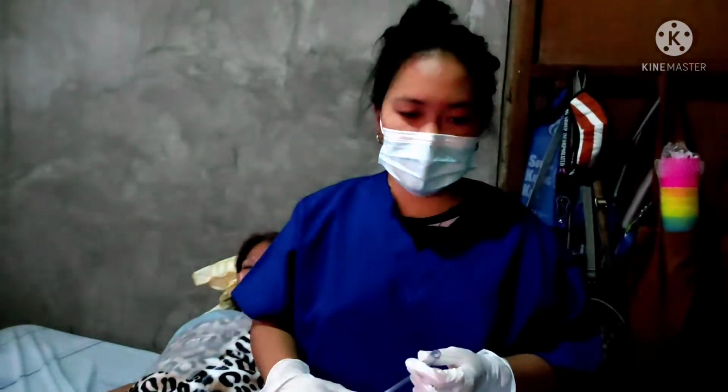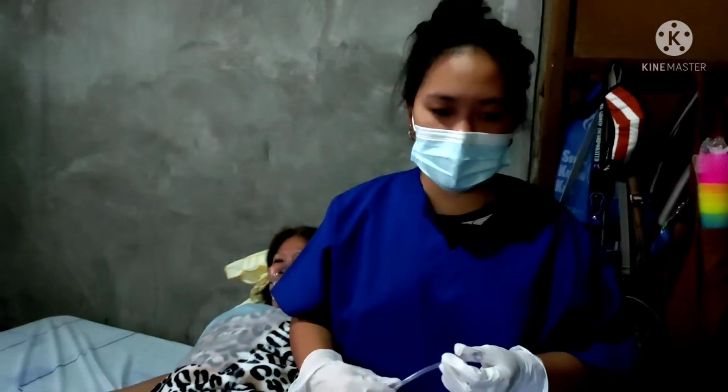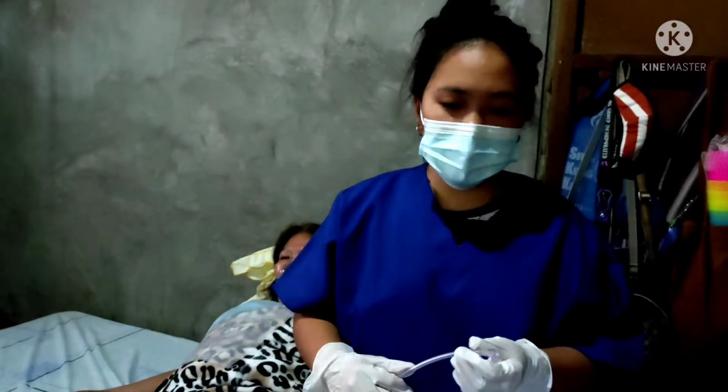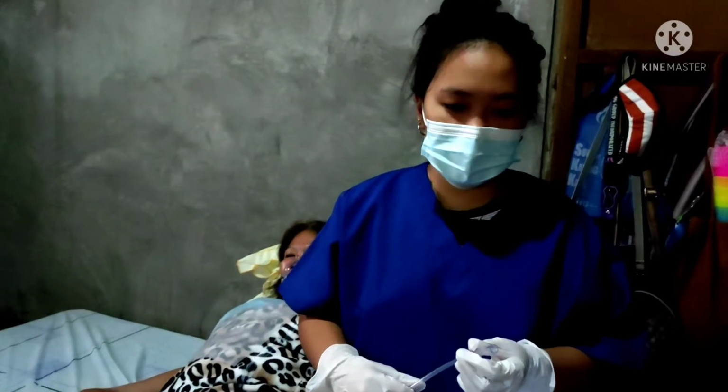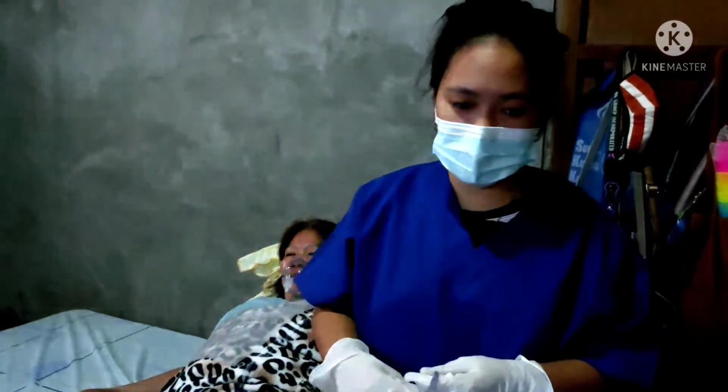Suction a small amount of normal saline from the basin. Increase the patient's prescribed oxygen flow rate, instructing her to breathe slowly and deeply.